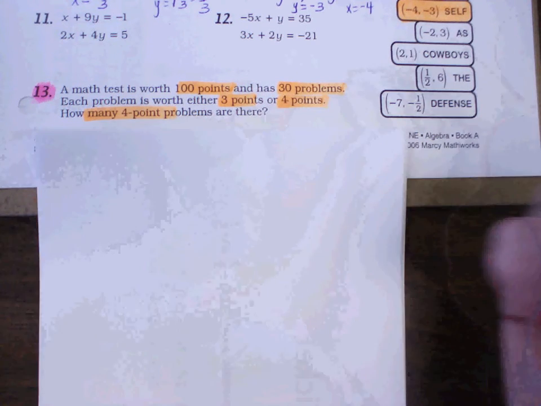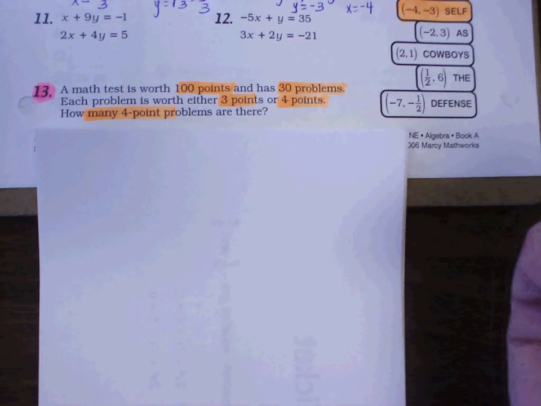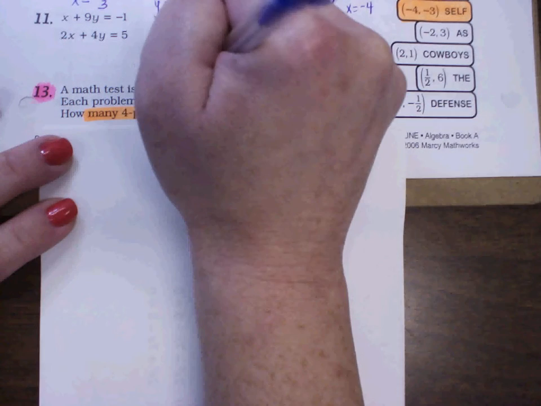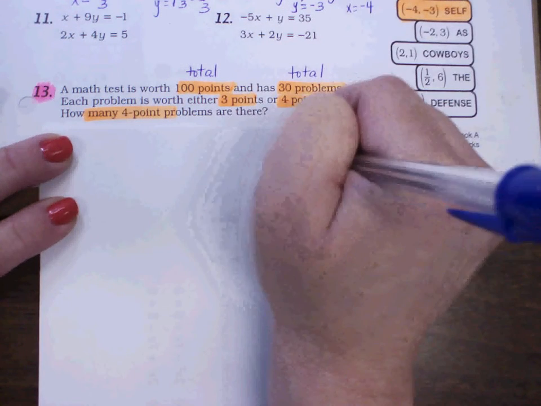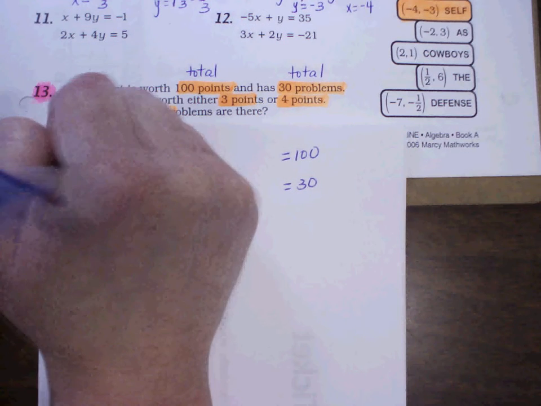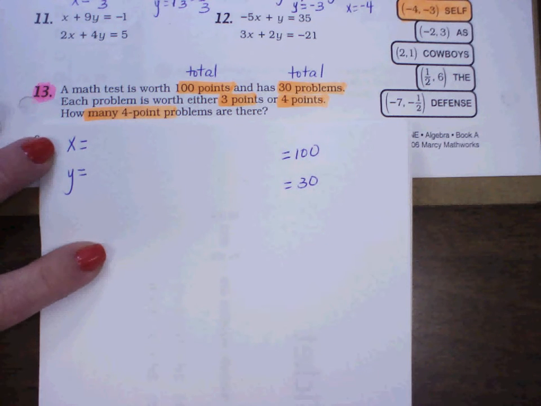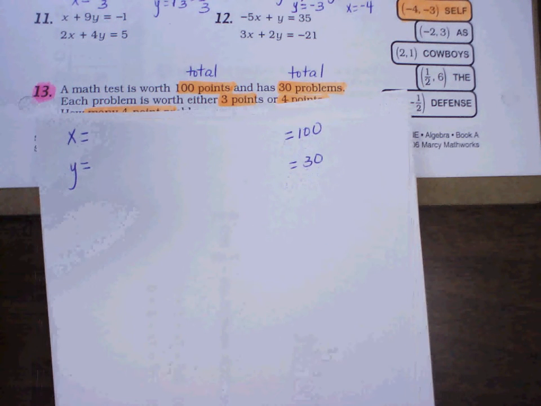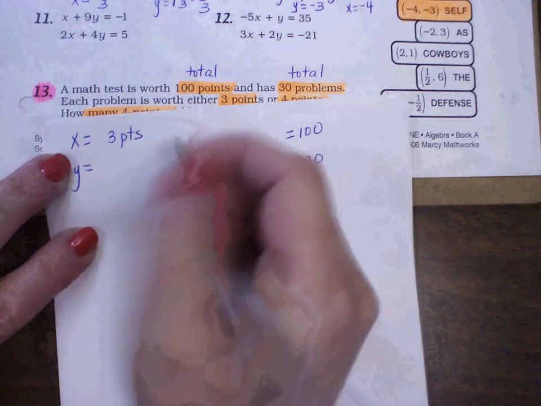So this is a total, and that's a total. Which means one of the equations needs to be equal to 100. The other equation needs to be equal to 30. Now I need to figure out what is x and what is y. So what would x be? There are 2 different kinds of points, right? Some of them are worth 3 points and some of them are worth 4 points. So these are problems that are worth 3 points, and these are problems that are worth 4 points. All right, so now let's come up with the equations.